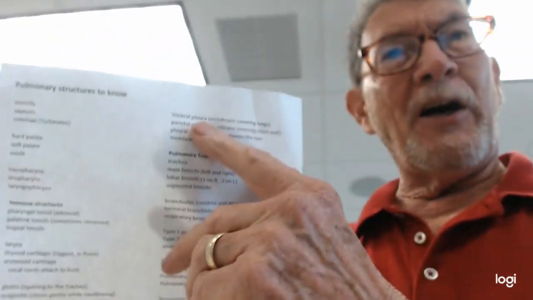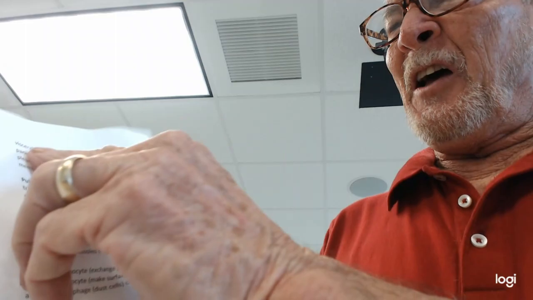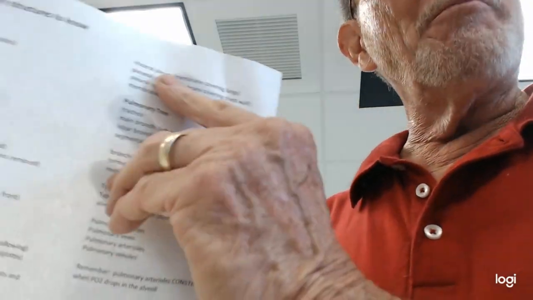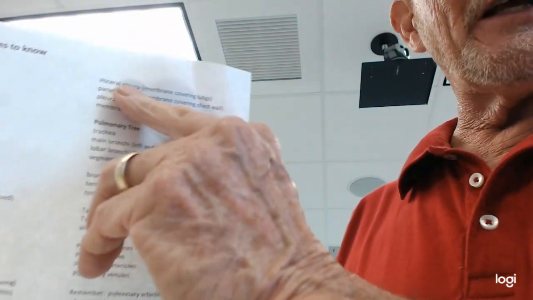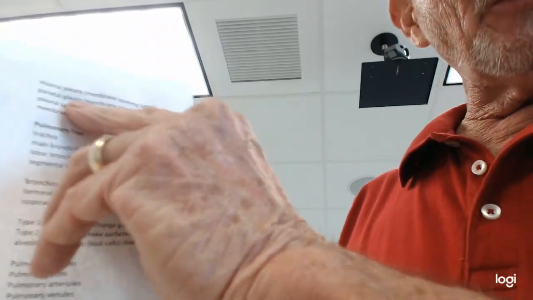So remember that. Couple other things on here, I think. Oh yeah. When you look at the lung itself, remember that there is a double layer of membrane with the pleural space in between it. The visceral pleura, visceral means organ. So the visceral pleura is actually a layer of connective tissue that surrounds the lung. The parietal pleura is the layer that's on your chest wall, and the space between them is the pleural space.